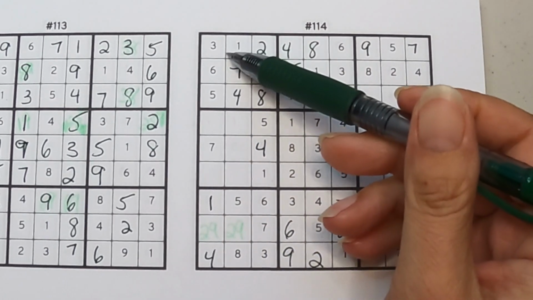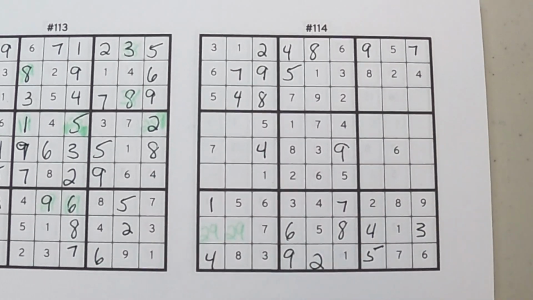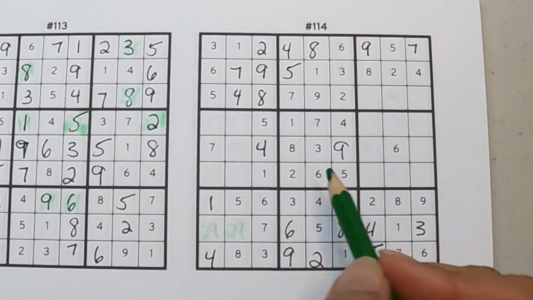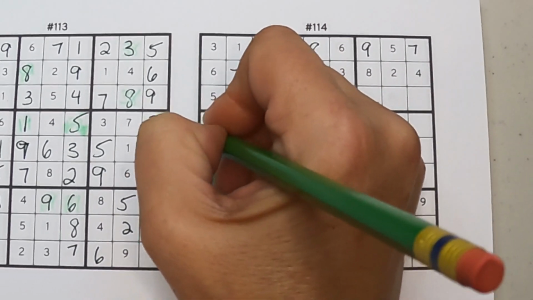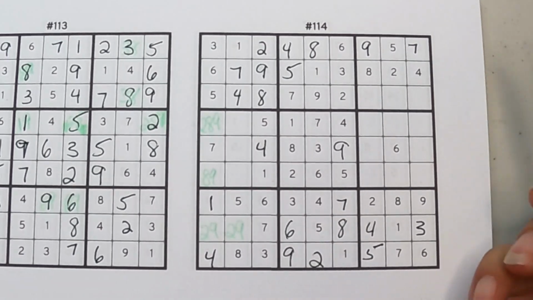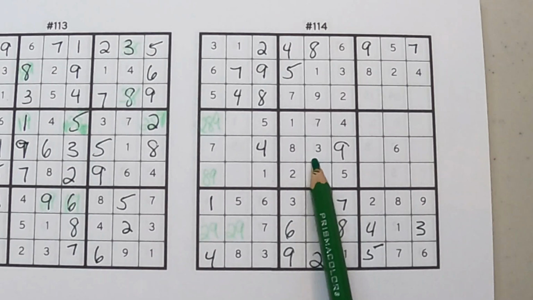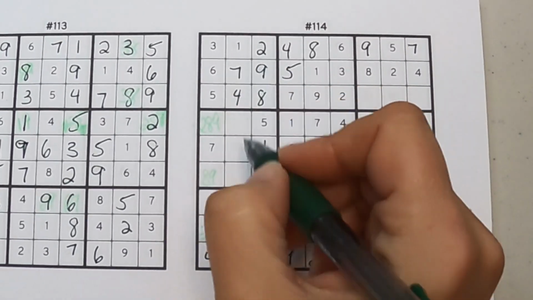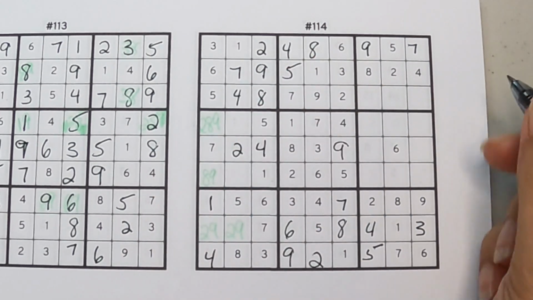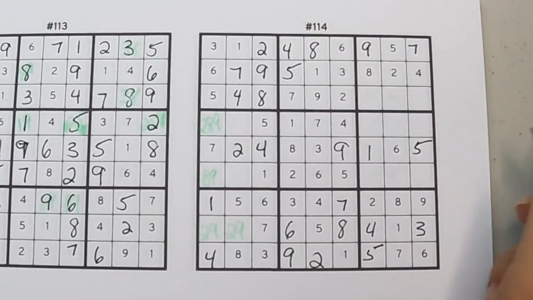For this column, we're missing 2, 8, and 9. We've got a 2 here, so 8, 9, and no help here. 2, 8, 9. For this row, we're missing 1, 2, and 5. We've got 1 and 5 here, so this is our 2. 5 here, so 1, 5.